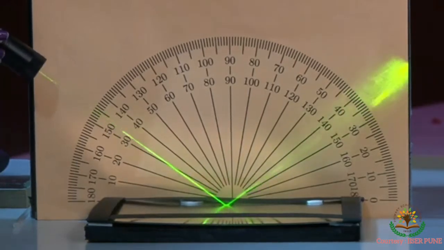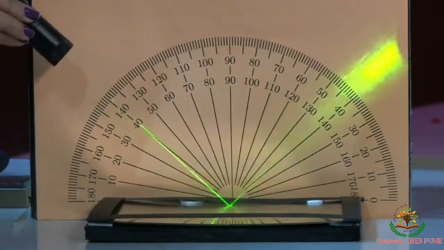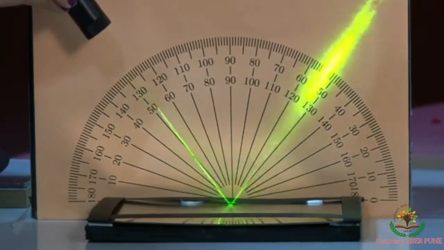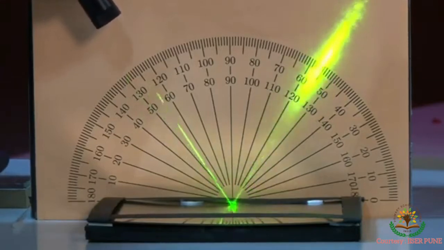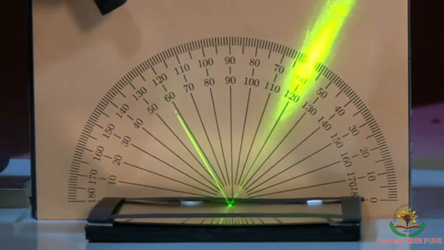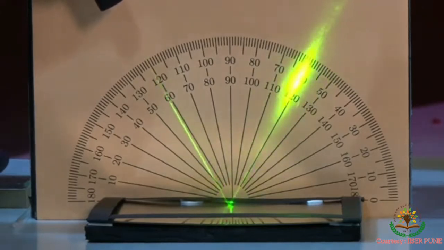What will happen if we make the laser incident at a different point, making an angle of 60 degrees with the reference line? Whether the angle of reflection will also be 60 degrees or not. Guess what? The reflected ray is making the same angle of 60 degrees with the normal. Even if I change the point of incidence, I can see that the angle of incidence is equal to the angle of reflection.